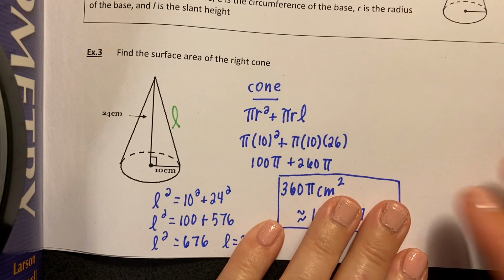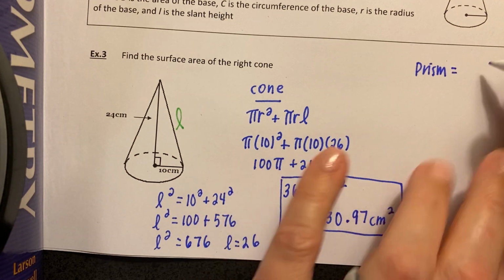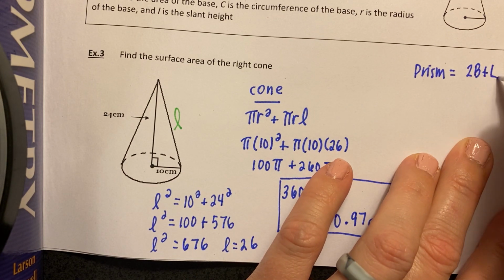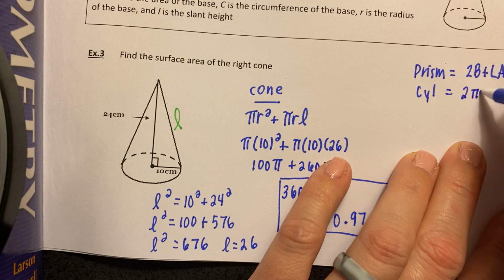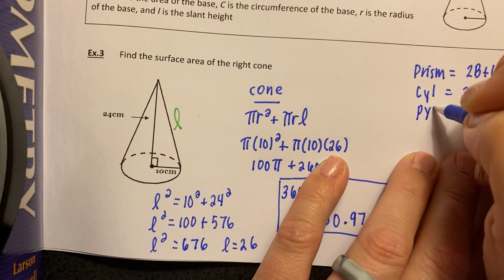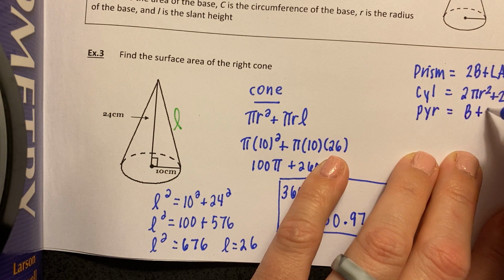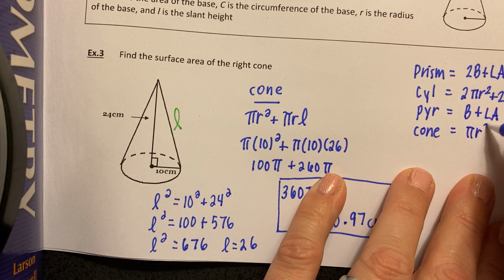So just real quick before we go on, if we have a prism, we have 2B plus LA. If we have a cylinder, we have 2 pi r squared plus 2 pi rh. In today's lesson, if we have a pyramid, it's 1B plus LA. And if we have a cone, it's pi r squared plus pi rl.